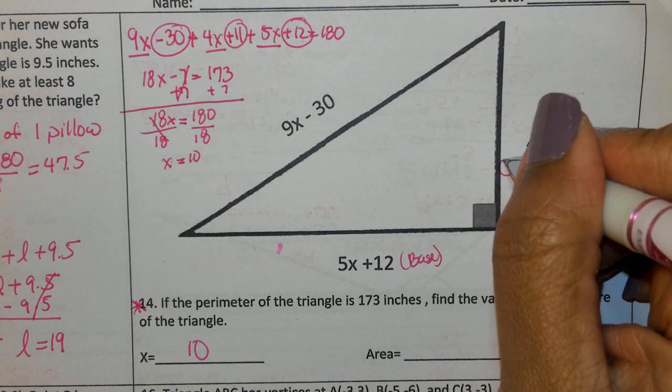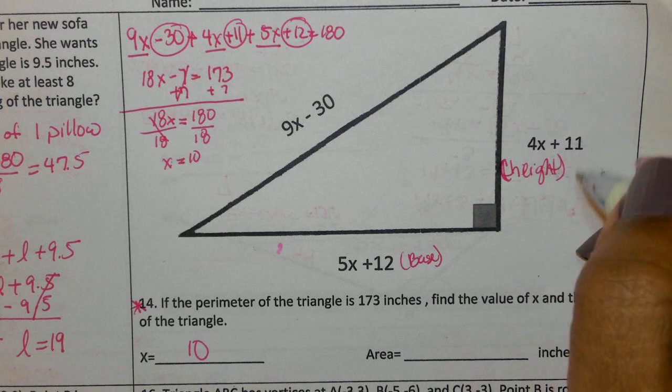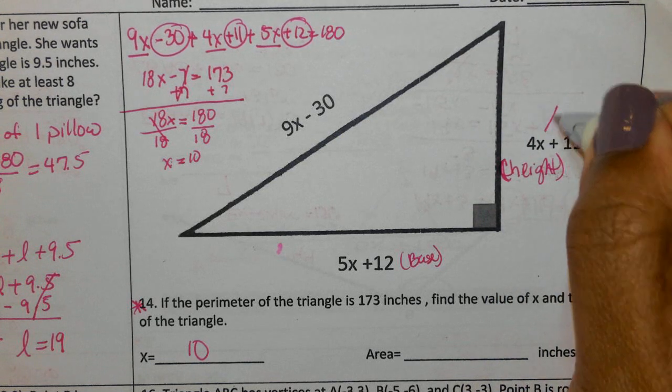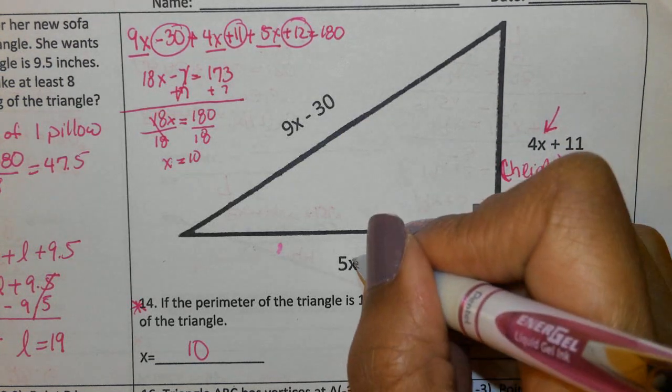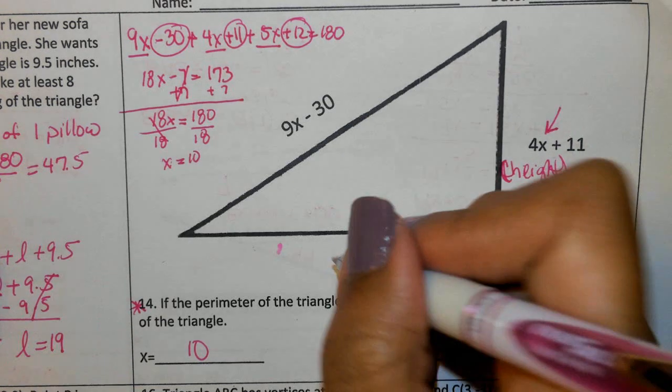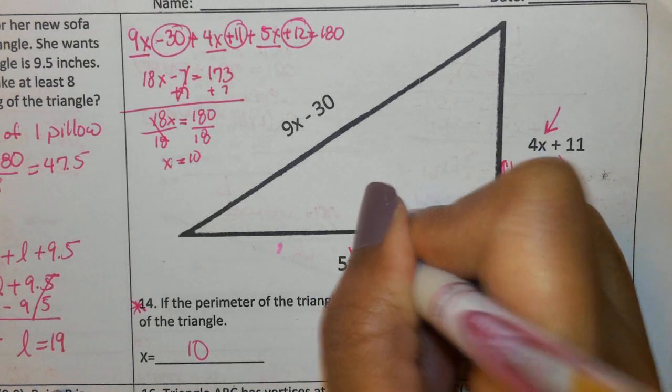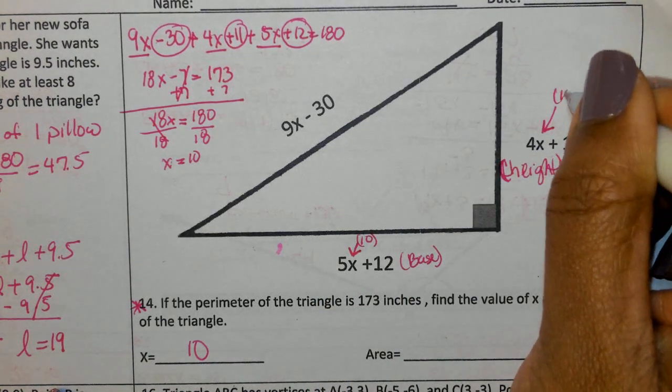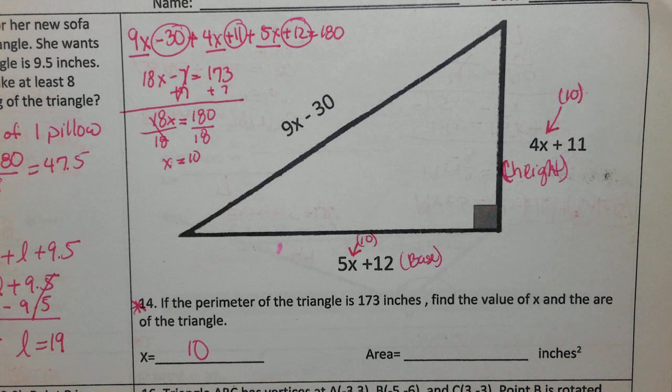Okay, height. All right, so all we have to do first, of course, is plug in our x value with what we have, which is 10. Once we do that, we should know the length of our base and our height, and then of course we're going to plug that in.